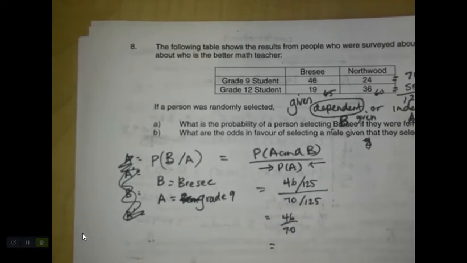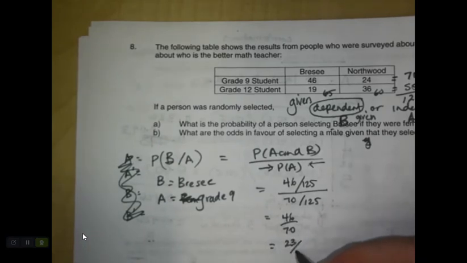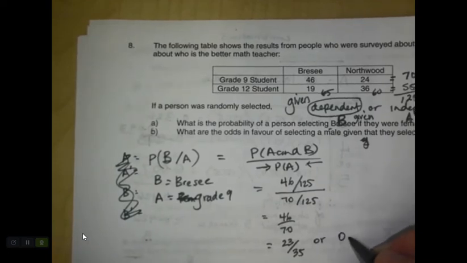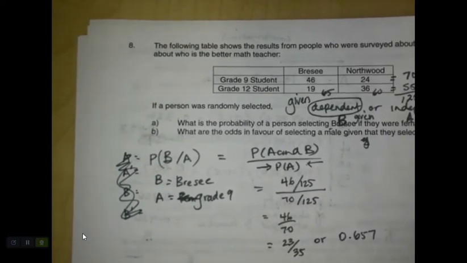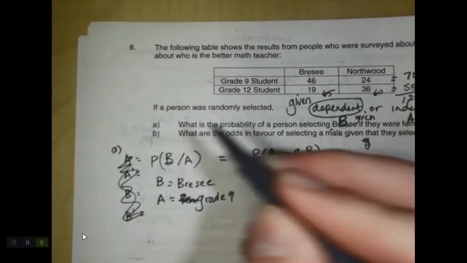Because they're dividing by fractions, those fractions get canceled out. All right, and then I can just divide that out. If I wanted to leave it as a fraction, you could. All right, but that reduces to that. Or you can make it a decimal, 0.657. All right, so there's part A.